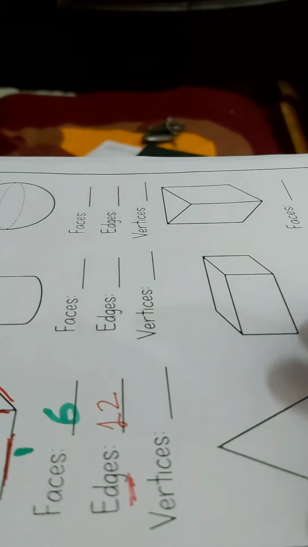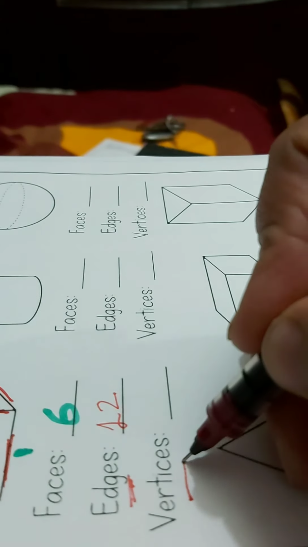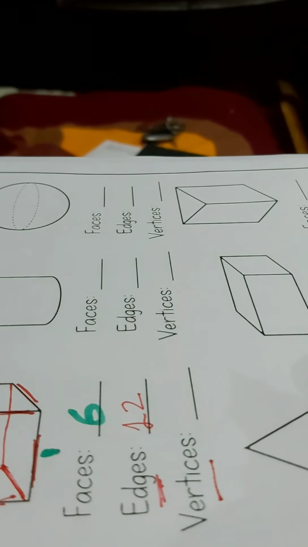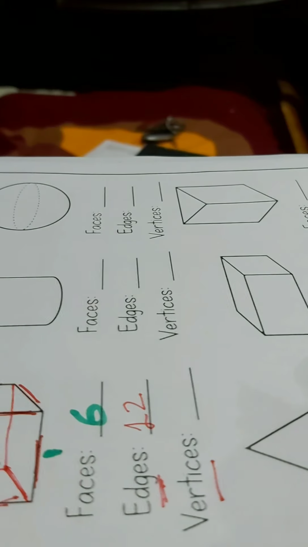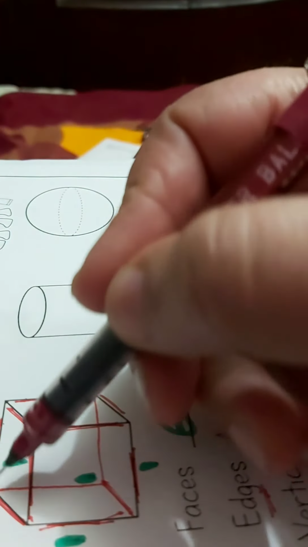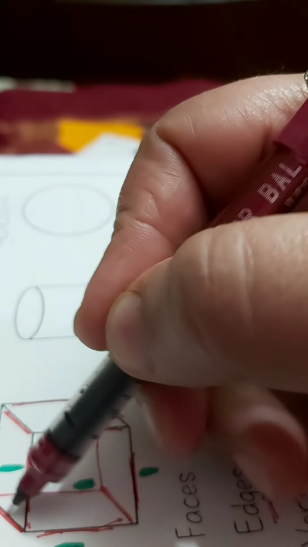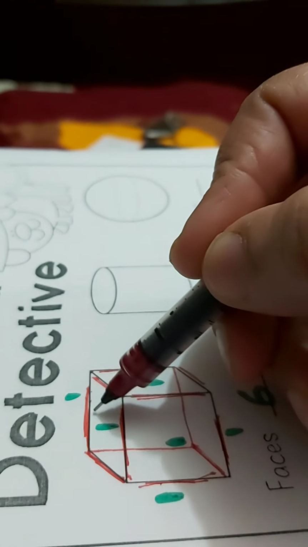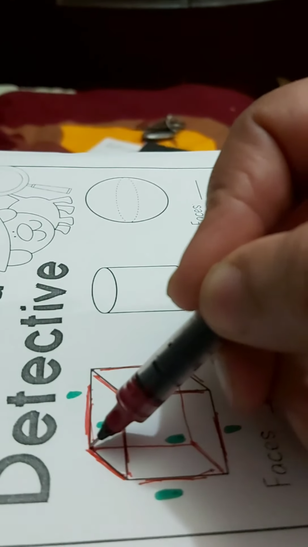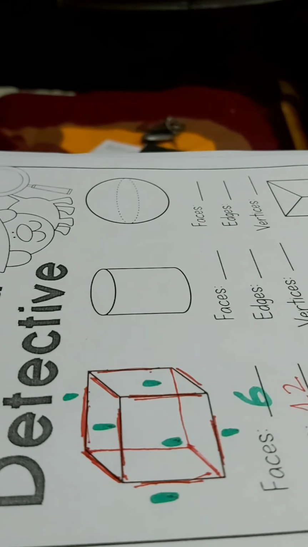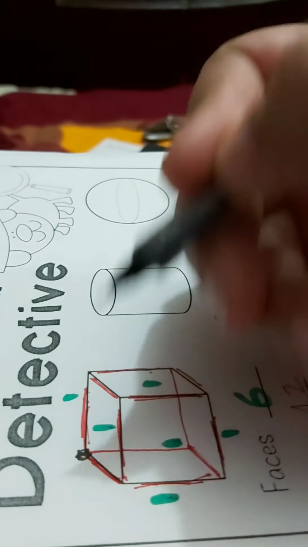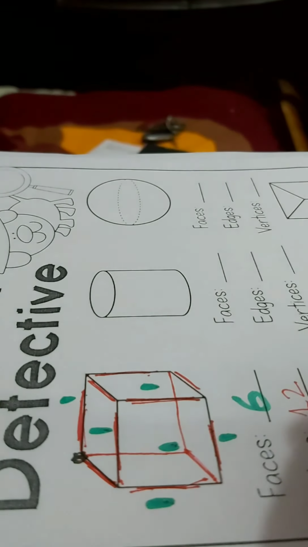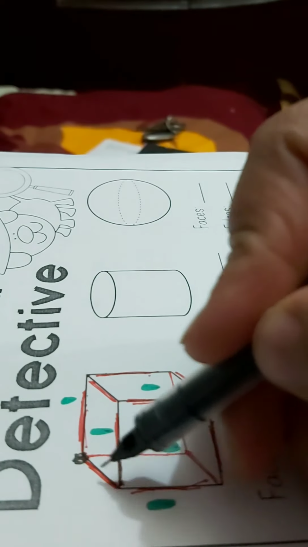Now we will move to another part, vertices. Vertices are points. This is a point where two edges meet. I will go with another color. Okay, this is a point, and two edges meet.